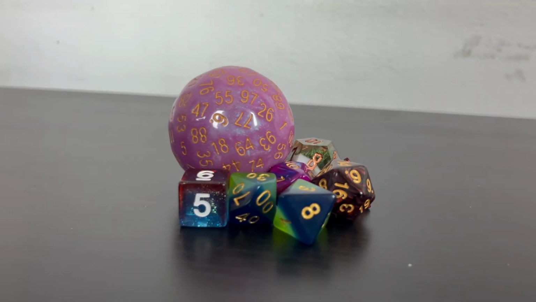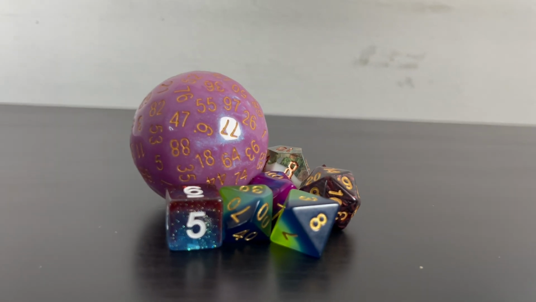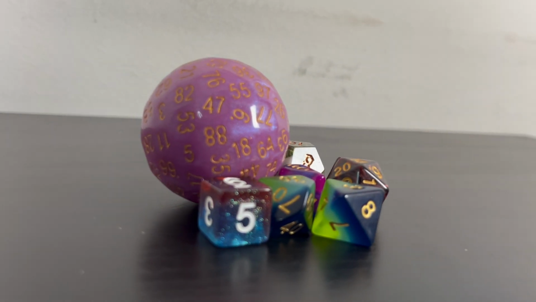I know everything about these dice. New players do not. I, at one point, did not either and had to figure it out because I didn't have a video to tell me. So that's what we're gonna do today. I'm gonna go through all the different dice that you're gonna need for D&D and what they do, how to read them. Why do you need all these different types of dice? So that's what we're gonna take a look at today.